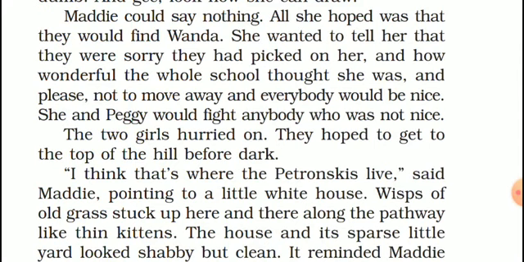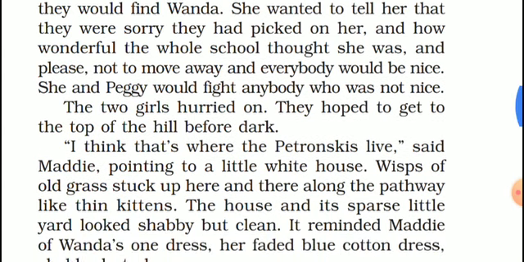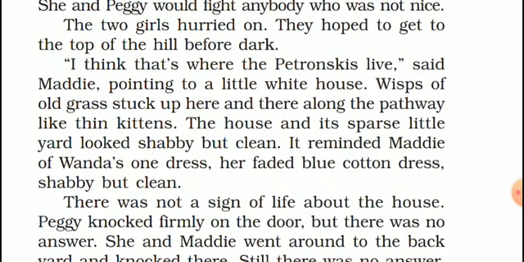She wanted to tell her that they were sorry they had picked on her, and how wonderful the whole school thought she was. And please not to move away, and everybody would be nice. She and Peggy would fight anybody who was not nice. The two girls hurried on. They hoped to get to the top of the hill before dark.